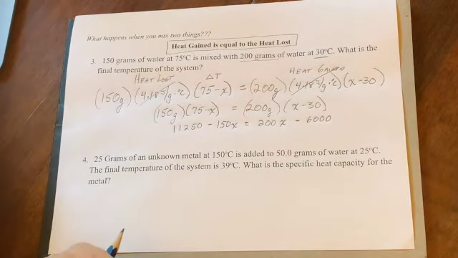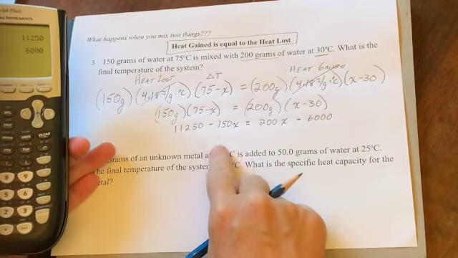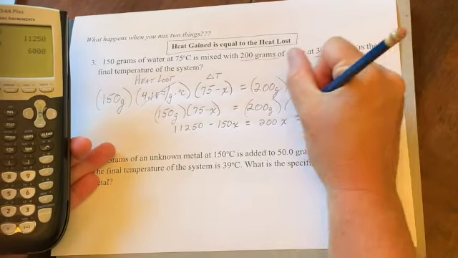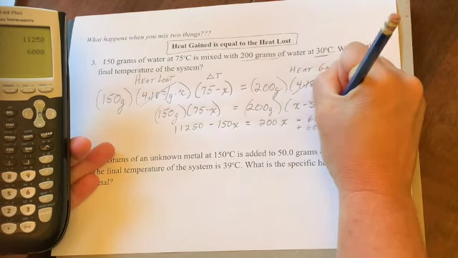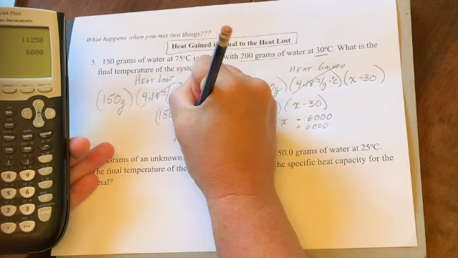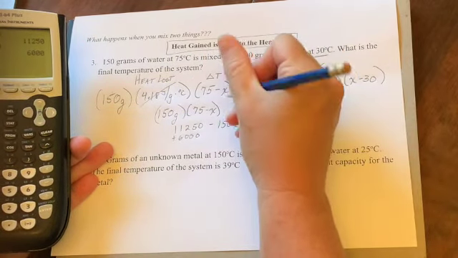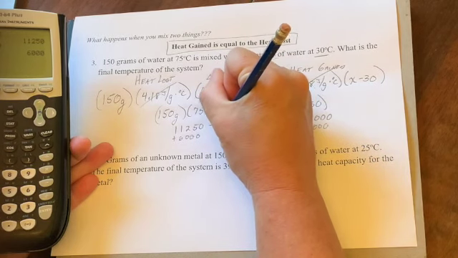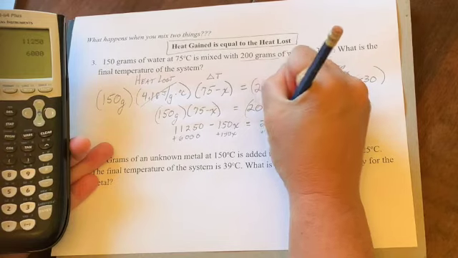I want to get my x's on one side, I want to get just my numbers on one side, all right? So what I'm going to do is add 6,000 to each side, right? So plus 6,000 plus 6,000 here, all right? And I'm going to add 150x to each side. So plus 150x, plus 150x.